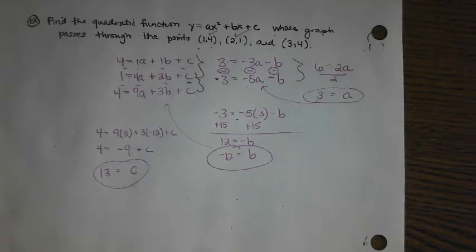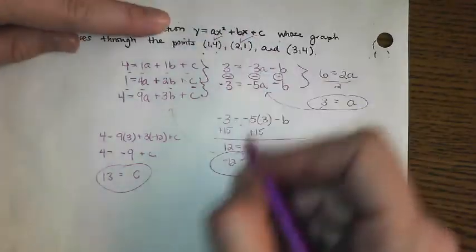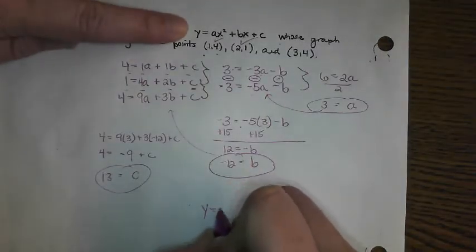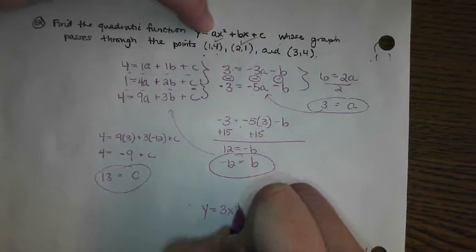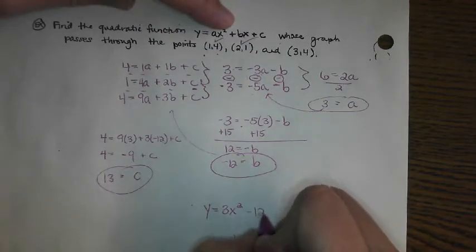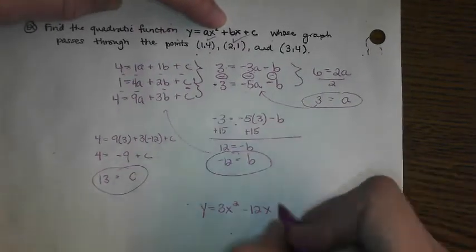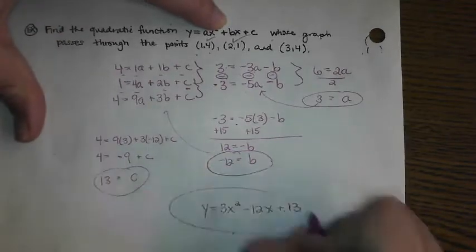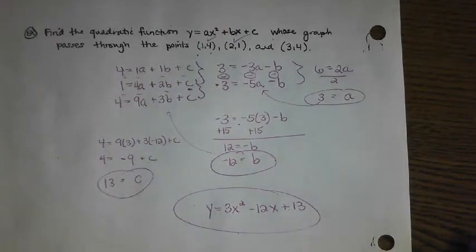So we just now have to use those A's, B's, and C's to actually answer the question. The guts of the system part in the application is done. But we have to write the quadratic equation. So the quadratic equation is just y equals 3x squared, because A was 3, minus 12x, because B was negative 12, and then plus 13. And that quadratic contains all 3 of those points. Good?